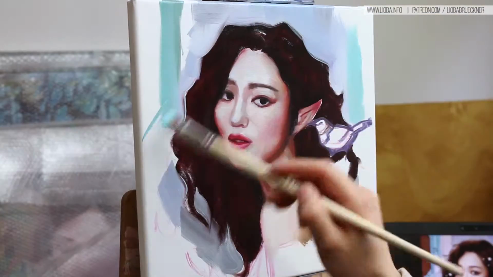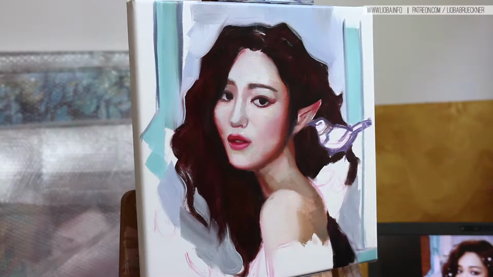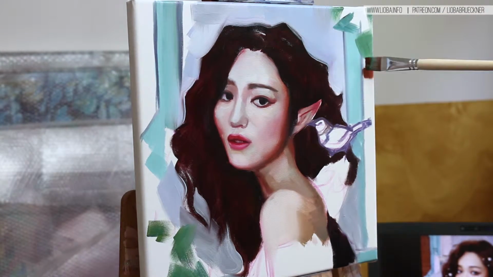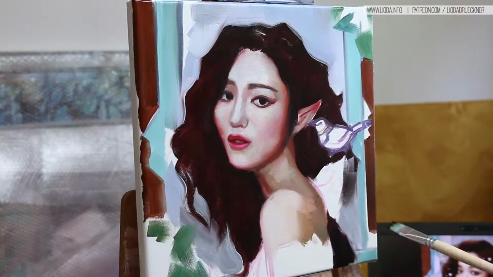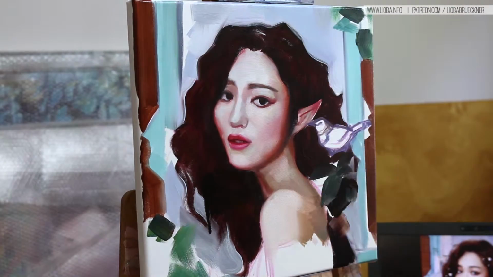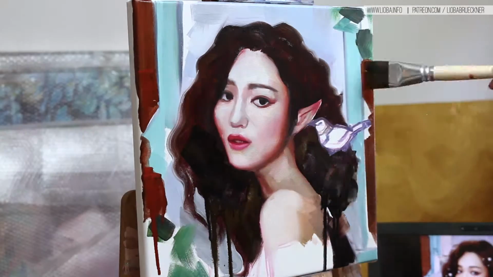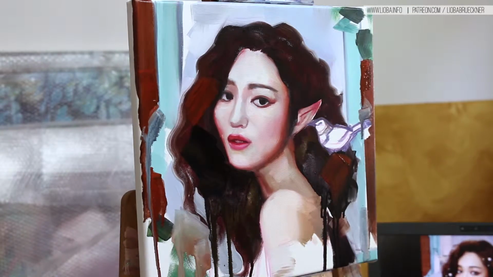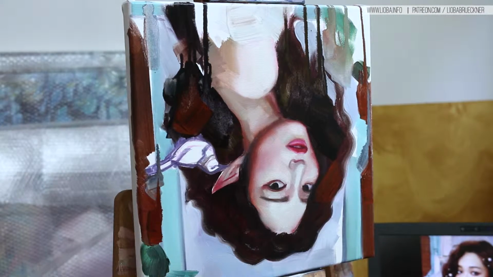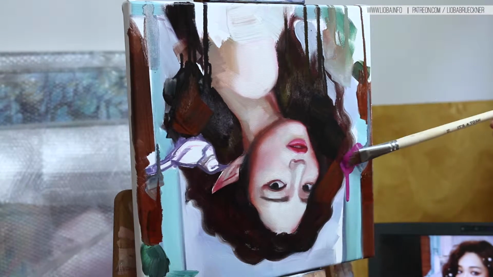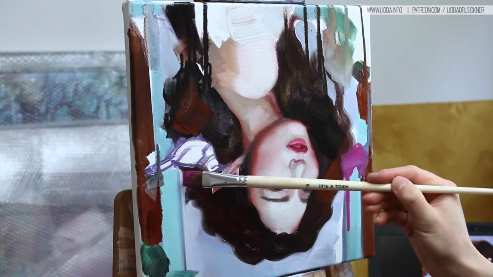Now you see that I have already made the first layer of the face and the hair, just to have the contrast already set up in the composition, so I know which parts of the composition are the darkest, and also which colors are important, and so I placed them all directly on the canvas.